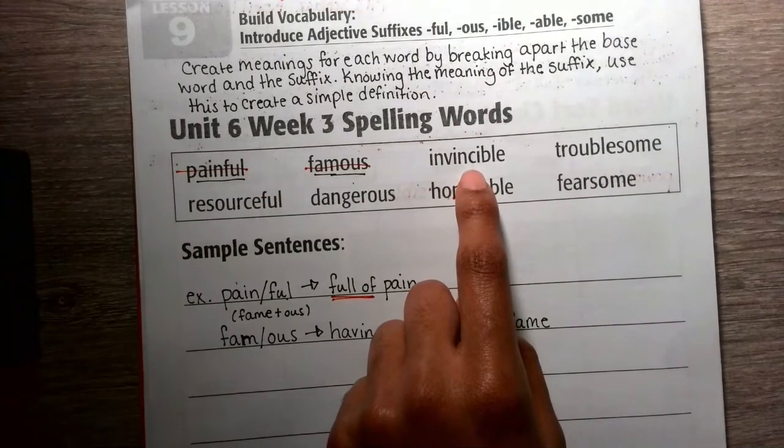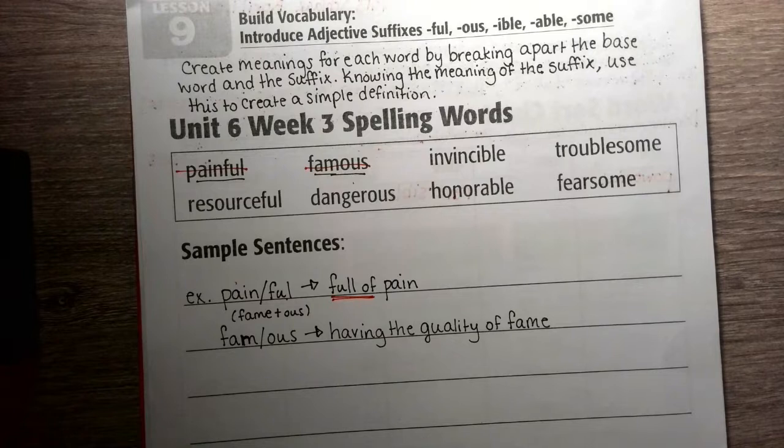Invincible is a difficult word because it doesn't have a base word. In fact, invincible has a root word. A root word is a word part that forms the basis of a new word.